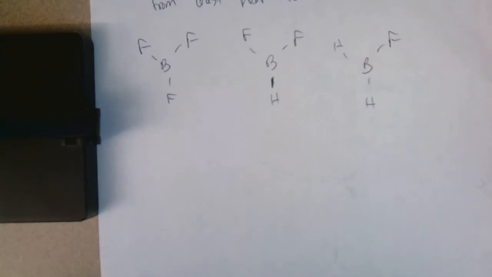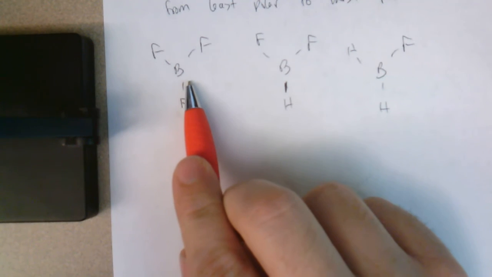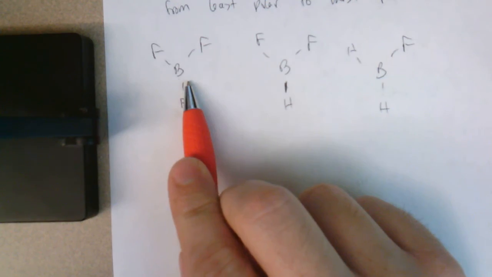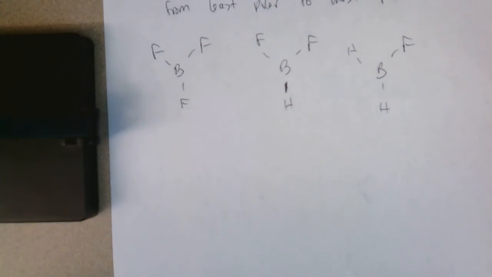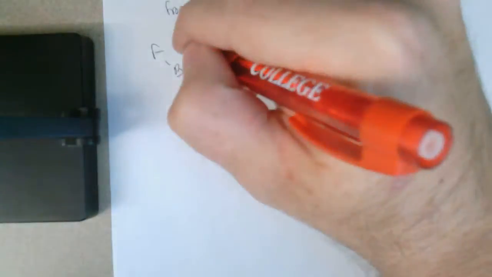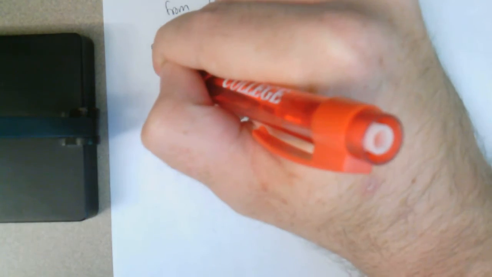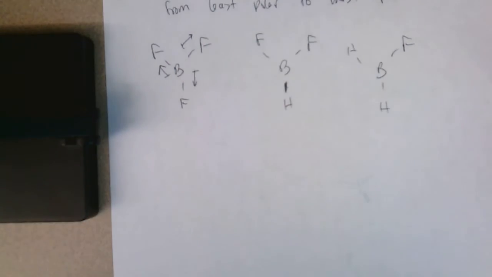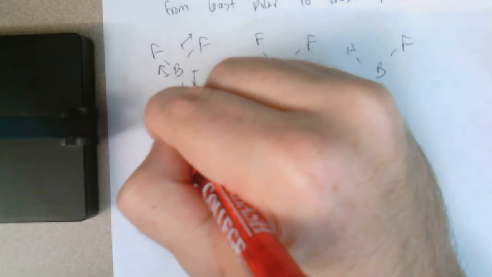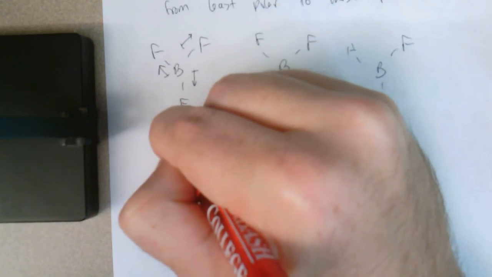But anyway, let's answer this question. Which one's the most polar? Definitely not this one, right? These are all sp2, so these are all trigonal planar, spaced out 120 degrees from each other. Fluorine is more electronegative than anybody else, so we don't even need to consult our periodic table. We should see that these all cancel, which means overall this is non-polar.